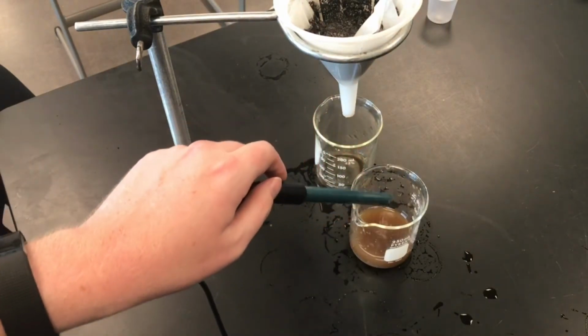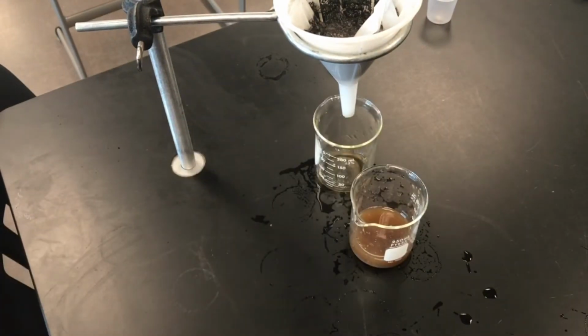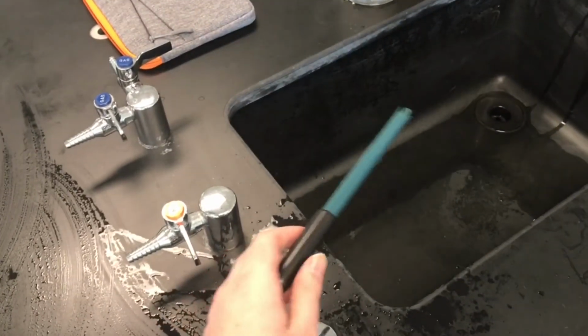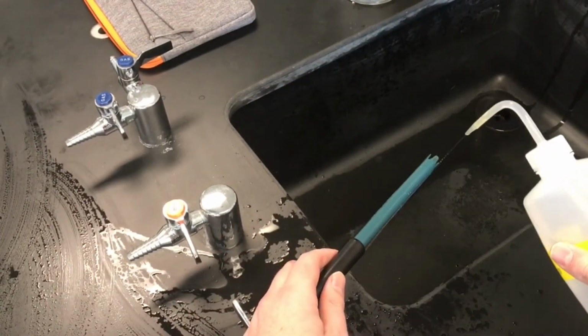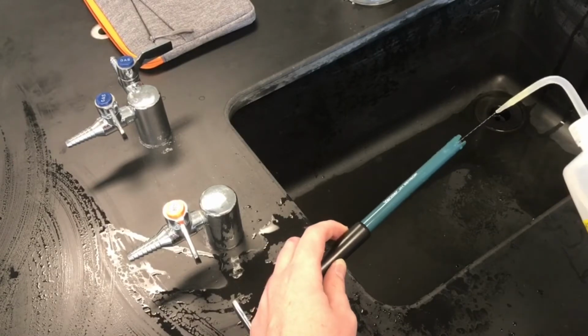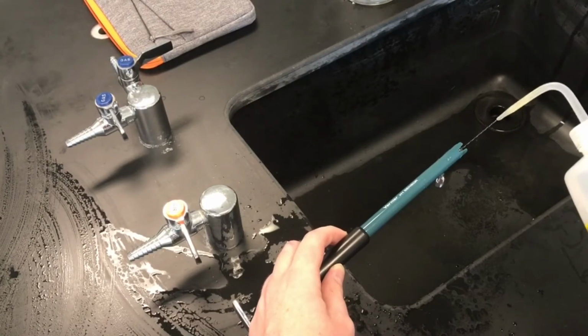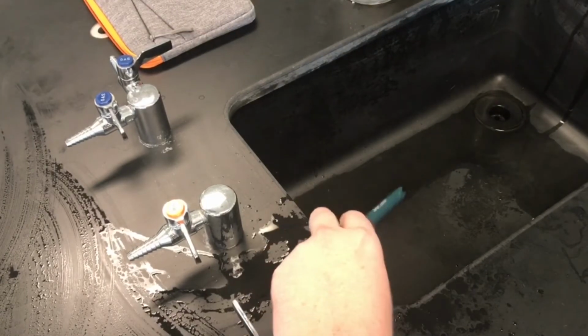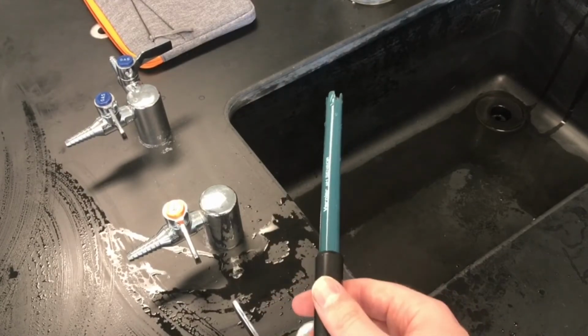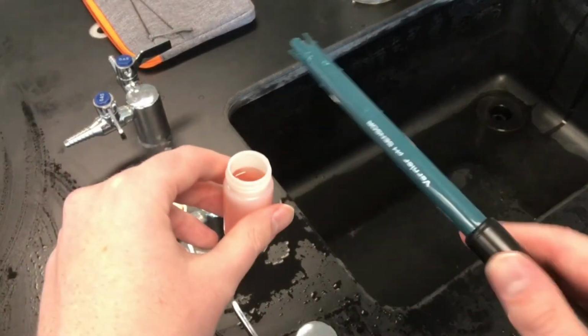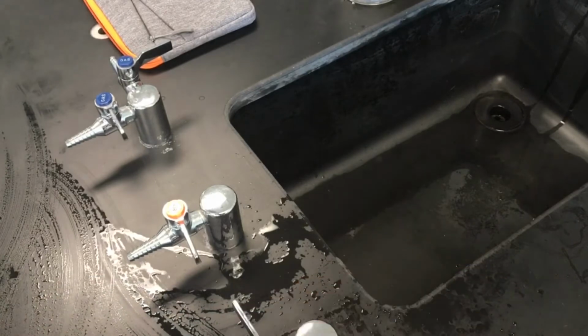So I'm just going to take that out. Again, this is really, really important, especially for this last step here. I'm going to spray off my pH probe. Make sure to get the tip of the probe all cleaned off. And then I'm going to stick it back into the buffer solution here.